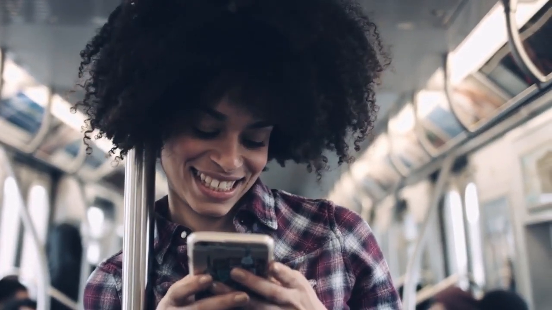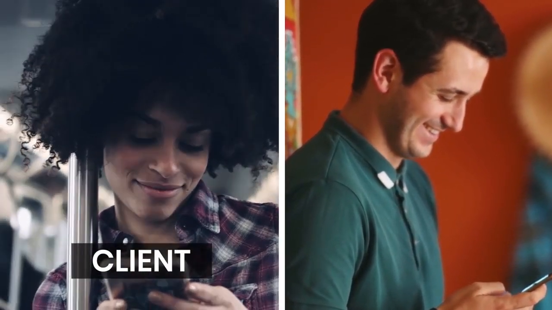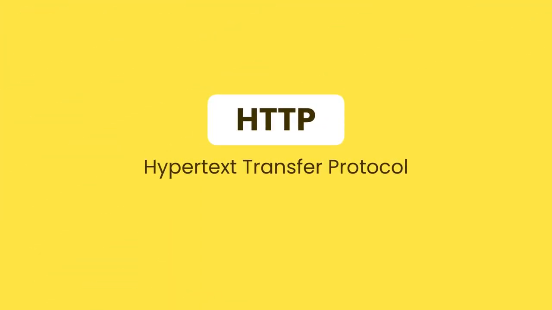This is kind of similar to how you send your friend a text message. You can think of your phone as the client sending the message and your friend's phone as the server receiving the message. Now back to our example. This message is formatted based on a protocol called HTTP or Hypertext Transfer Protocol. You've probably noticed it before, but never knew what it is. In simple terms, HTTP is a language that clients and servers use to talk to each other.